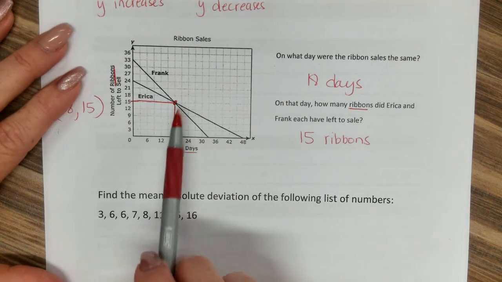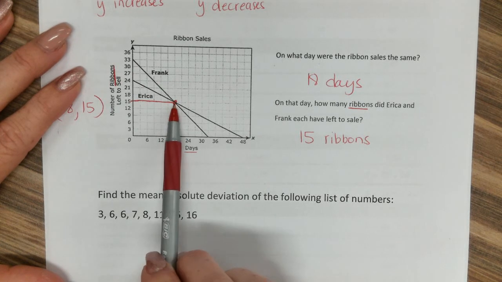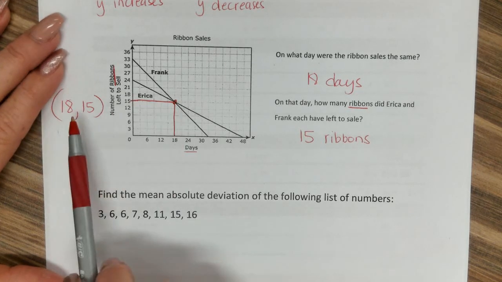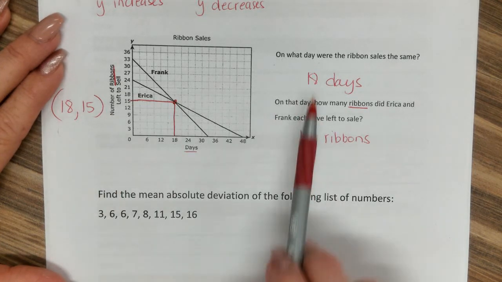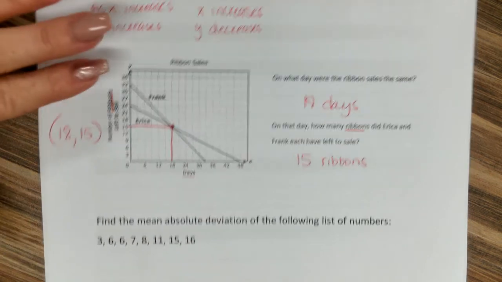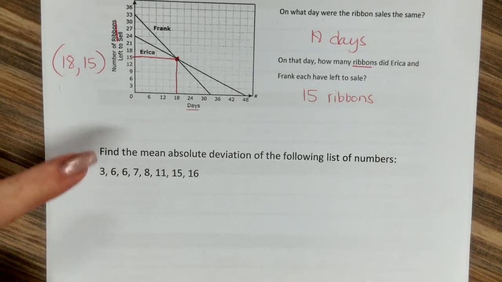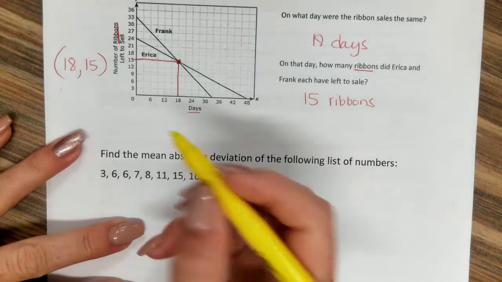So anytime it's 2 lines that intersect, it wants the point of intersection. That's your answer. So you would either write it as a coordinate or you would answer it based off the X value or Y value. You just have to read the question. Anybody have questions on that? Are we okay? Now, probably most of you remembered all this, yes? But when you got to this, you probably have forgotten how to do it.